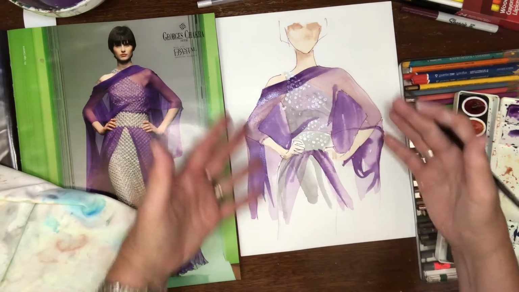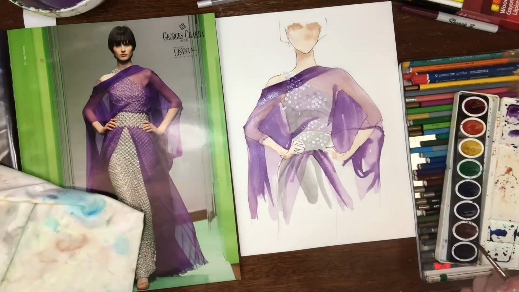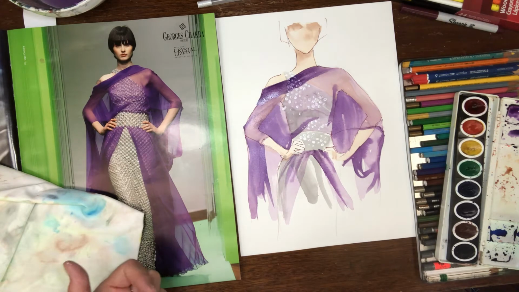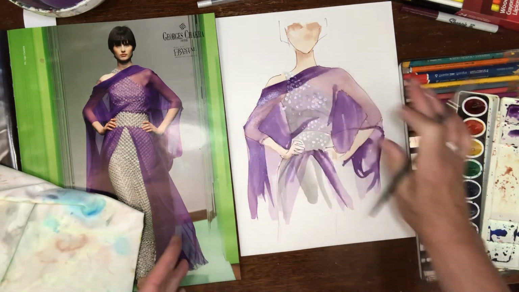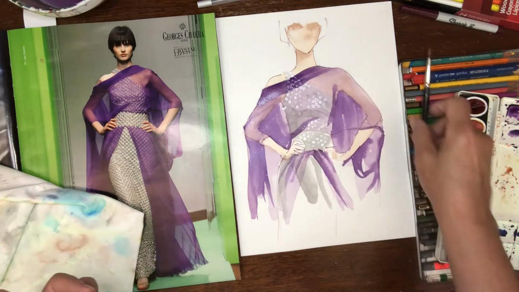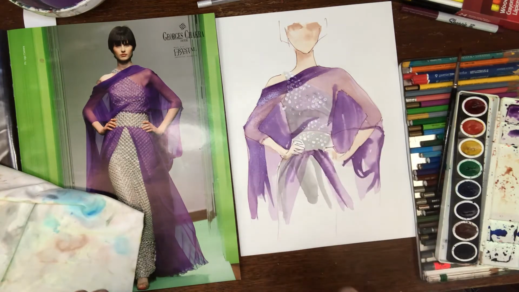So I think this is nice. You get the effect of the sheer fabric over top of her body, which is exactly what we wanted to achieve. I think I'll work with a solid here and then show you that and see if that kind of helps repair where that shouldn't have shown through.